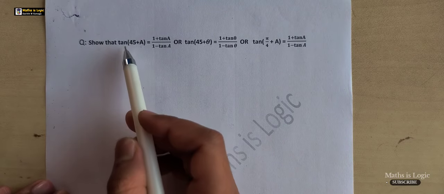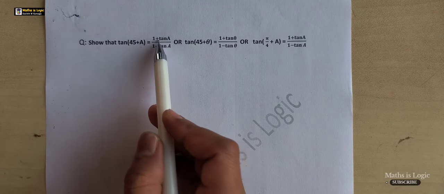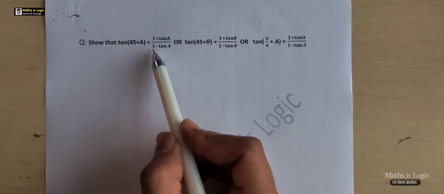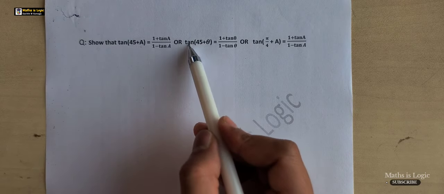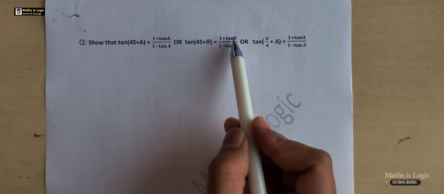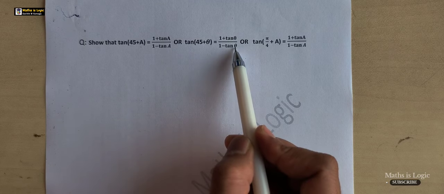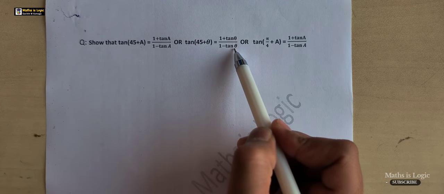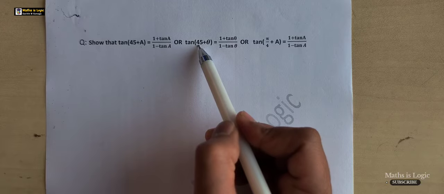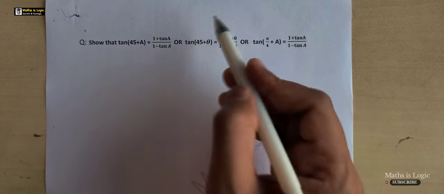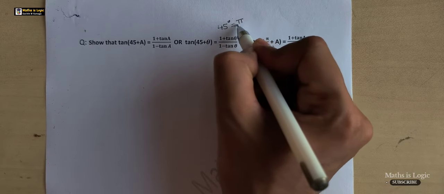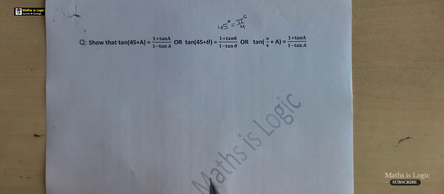Next question, show that tan 45 plus A is equal to 1 plus tan A divided by 1 minus tan A. Otherwise, the same question they may give like this also: tan 45 plus theta is 1 plus tan theta divided by 1 minus tan theta. Instead of giving angle A, they will give angle theta. Otherwise, instead of giving 45 degree, they may give pi by 4. Remember, 45 degree in radian becomes pi divided by 4 radian. So all three questions are the same.